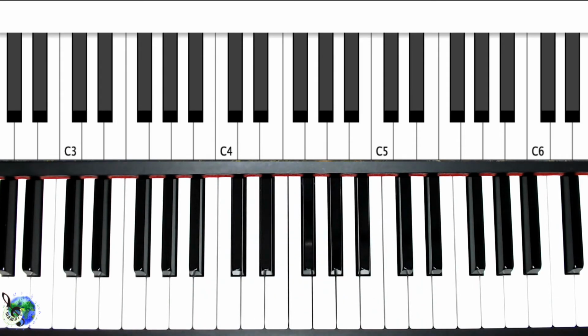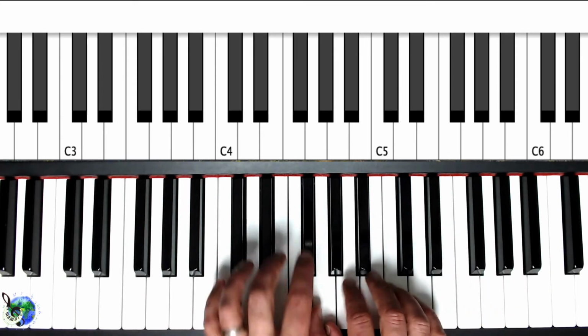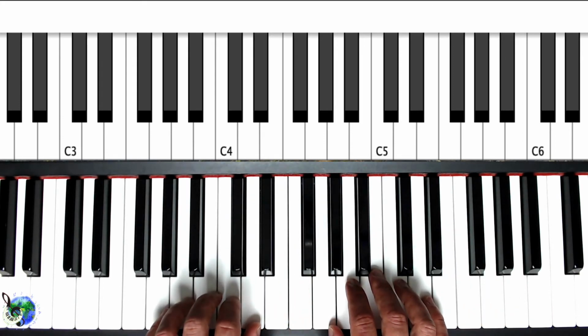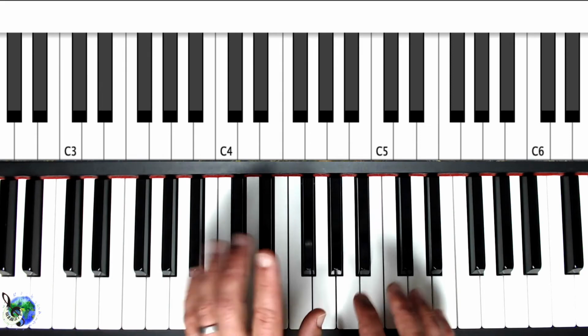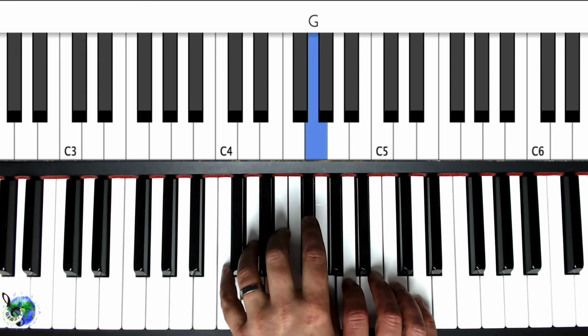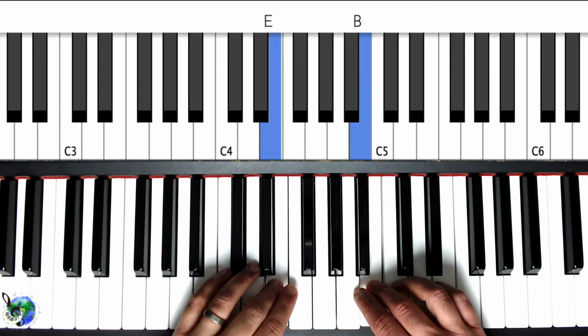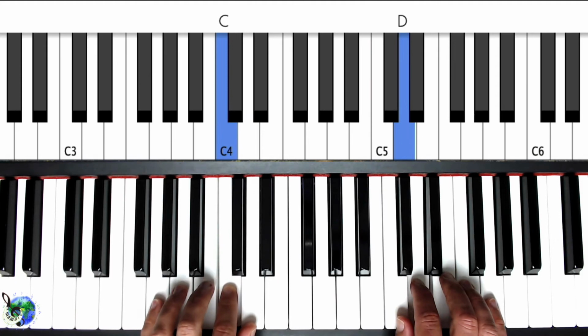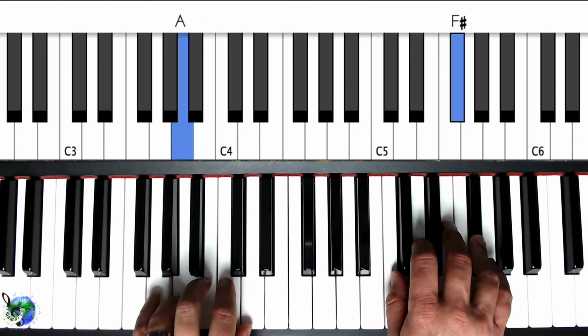We call this performing the scale in contrary motion, meaning that one hand is going up while the other hand is going down. And what's nice about this is the fingers are moving at the same time. 1, 2, 3, 1, 2, 3, 4, 5.